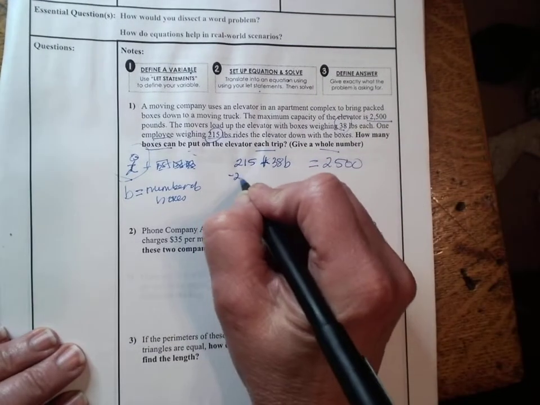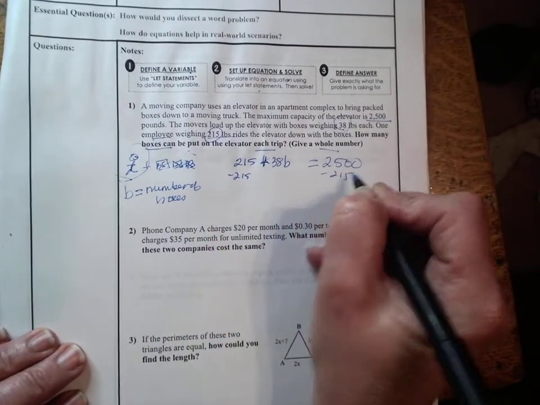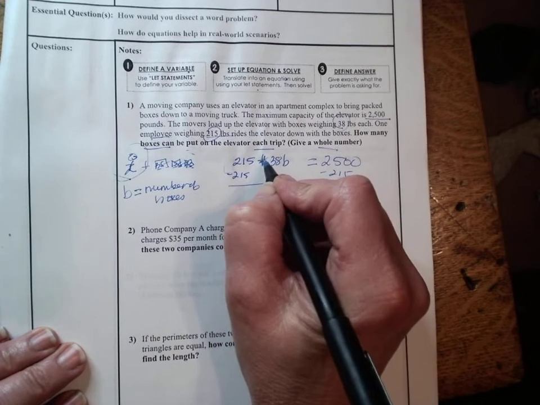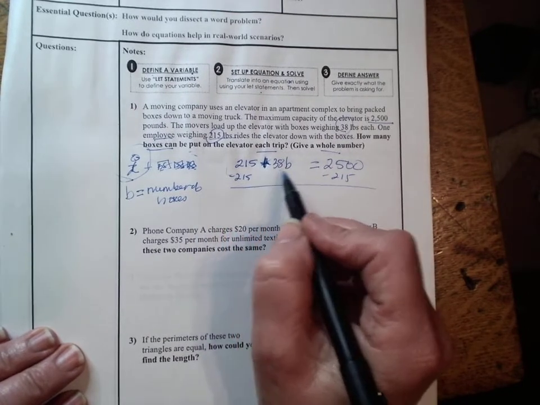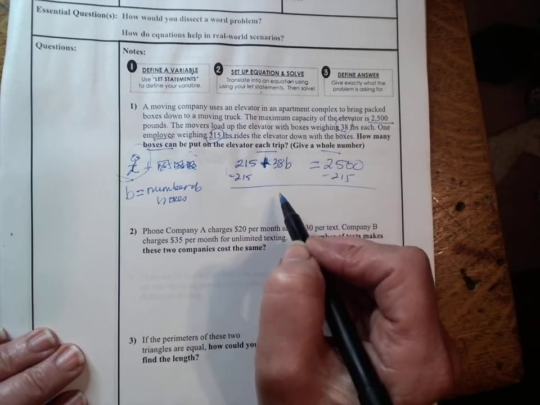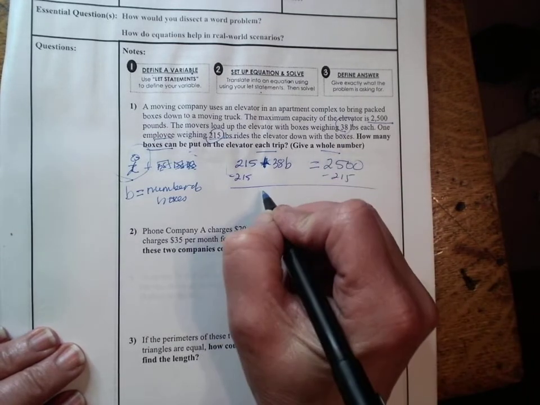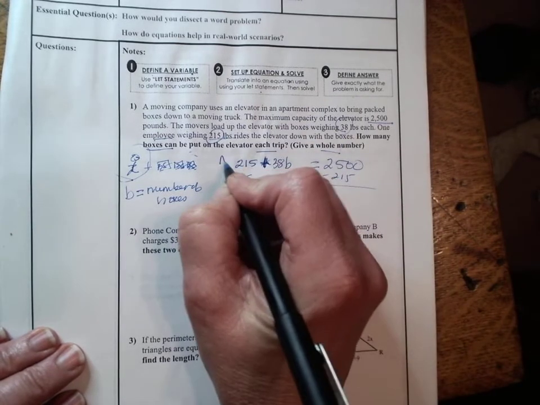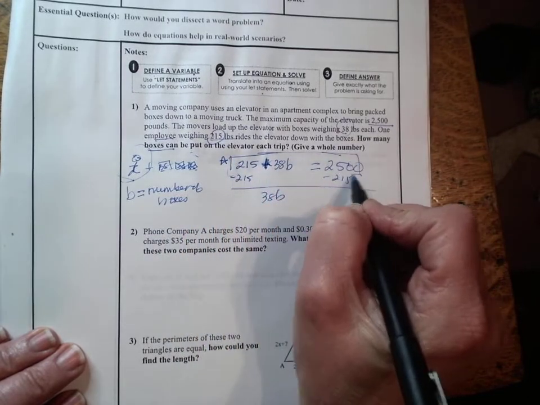So now you just subtract 215. Here's your equation, and that's a plus sign, by the way. Now, I know some of you would go ahead and subtract 2,500 minus 215 and divide by 38. That's exactly what you're going to do. But set up your equation. That's what I'm looking for here.